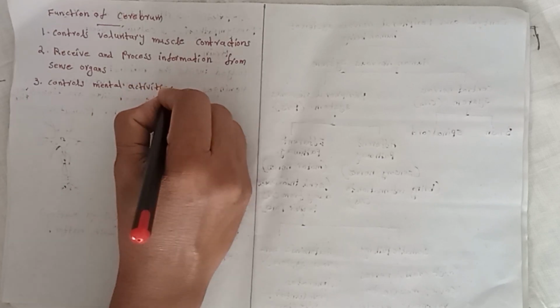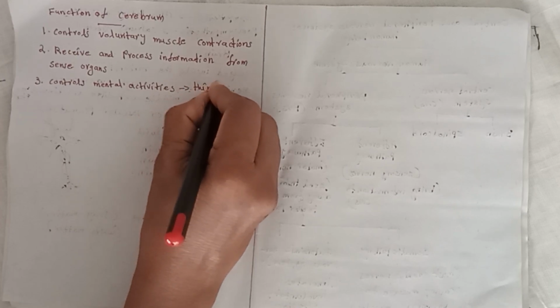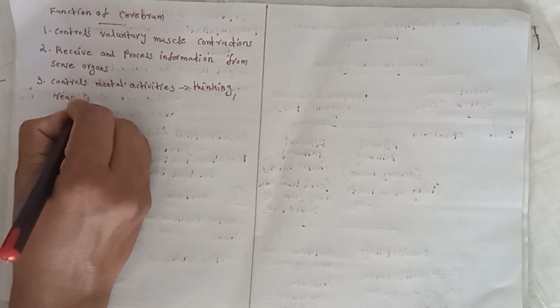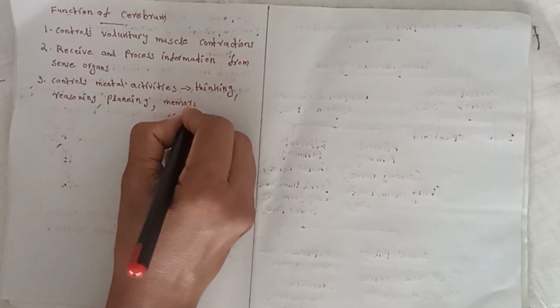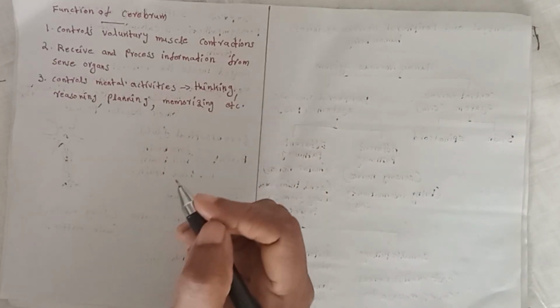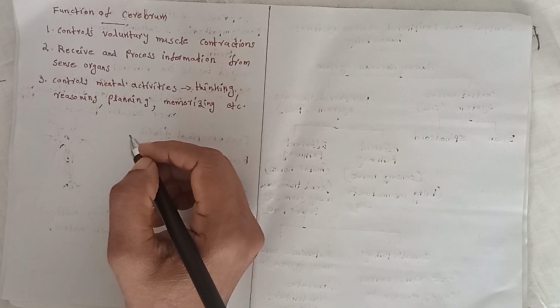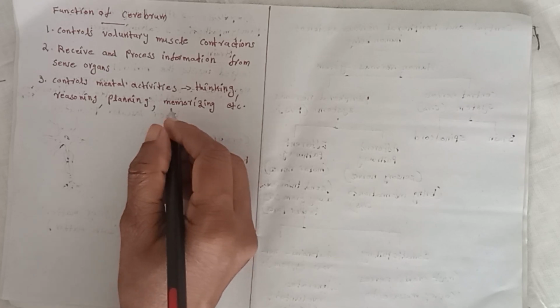Third point, it carries out mental activities such as thinking, reasoning, planning, memorizing, etc. The functions of the cerebrum include controlling voluntary muscle contractions, receiving and processing information from sense organs, and carrying out mental activities such as thinking, reasoning, planning, memorizing, etc.